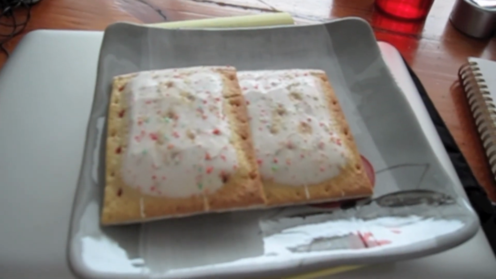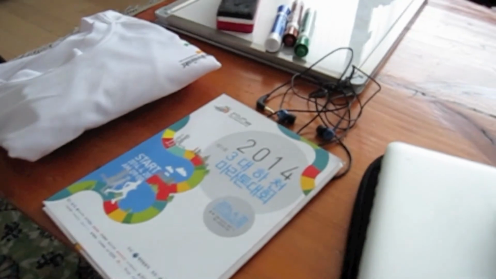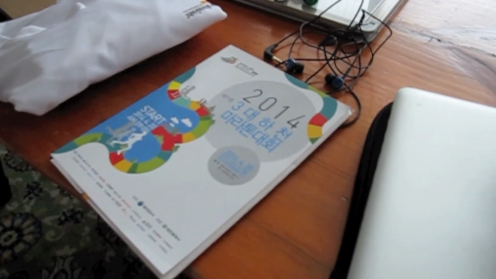Pop-Tarts. How long does one Pop-Tart take to cook? How much does one Pop-Tart take to eat? Time to number of Pop-Tarts eaten. That's a rate because it's different units. How long is my race going to take tomorrow? There's a rate.